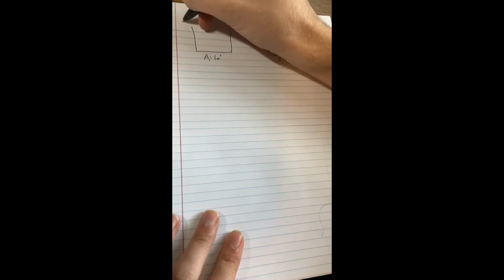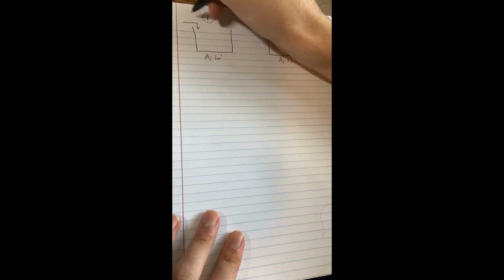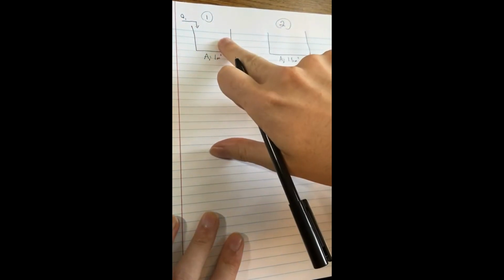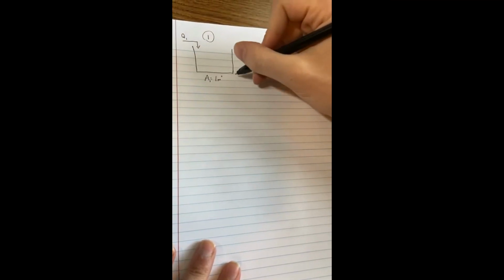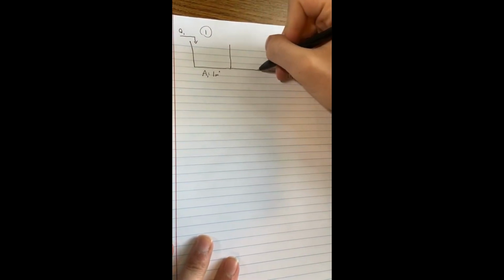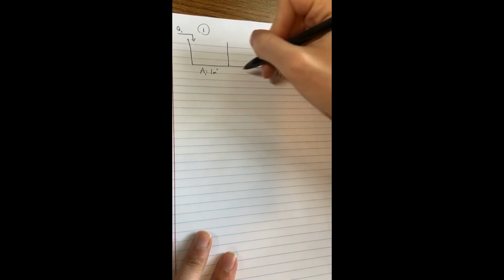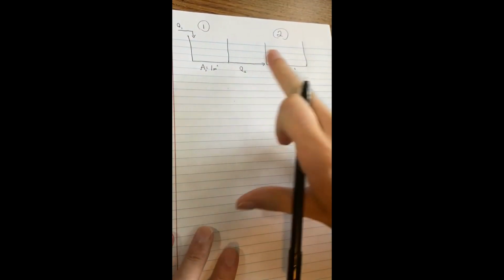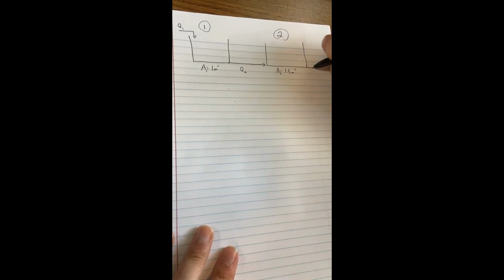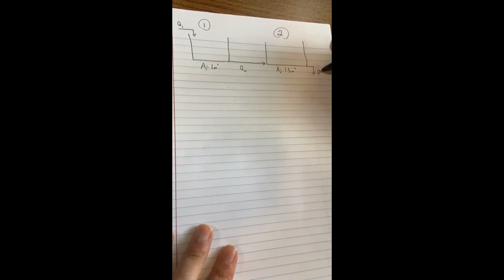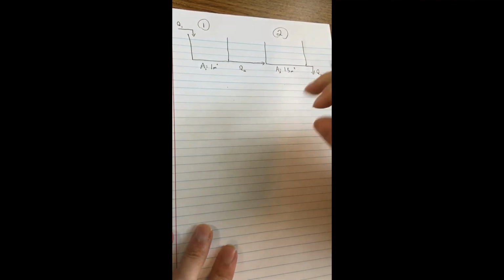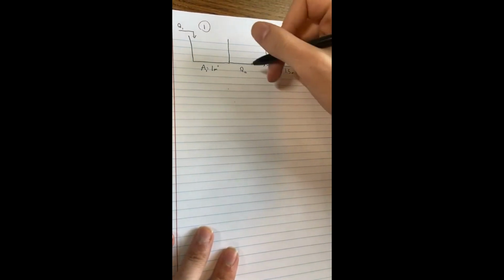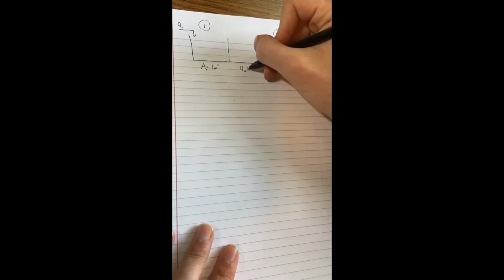We have a flow Q1 entering tank 1 through here. Then we're going to have some flow Q12 going from tank 1 to tank 2. Then we have another flow Q2 exiting.